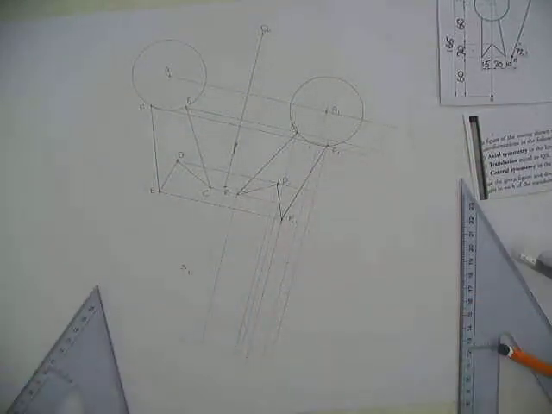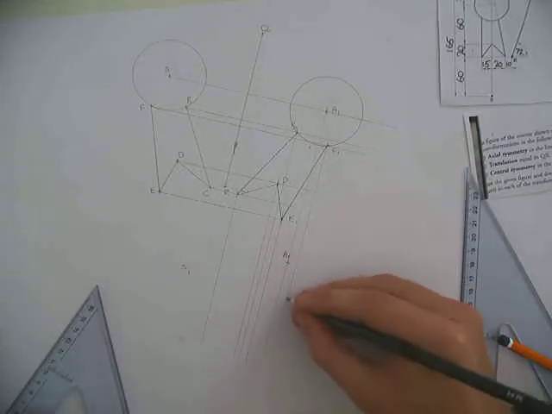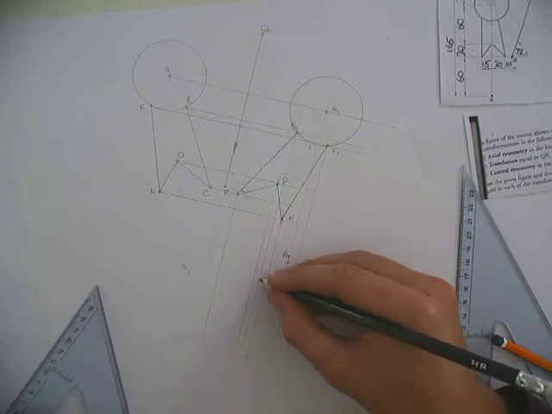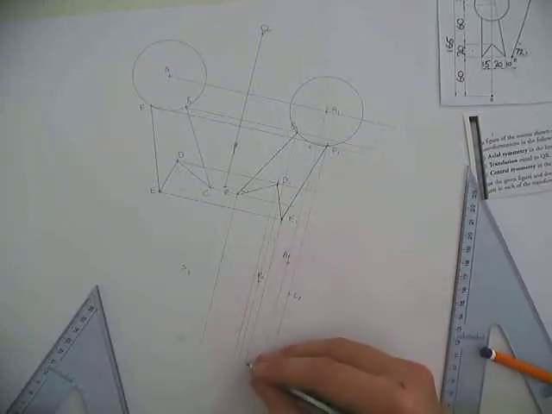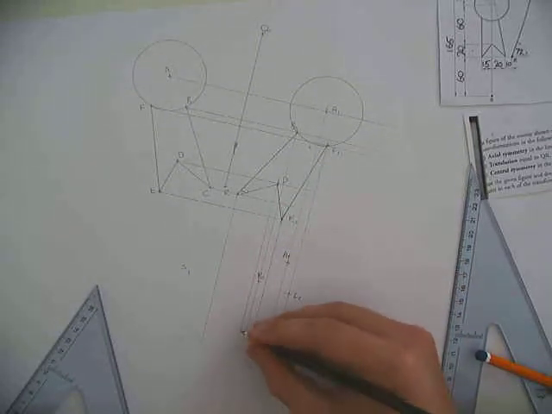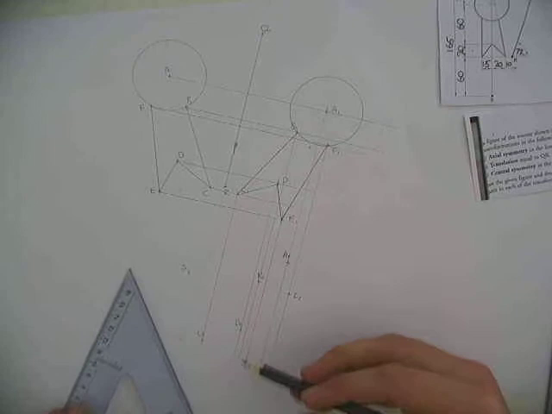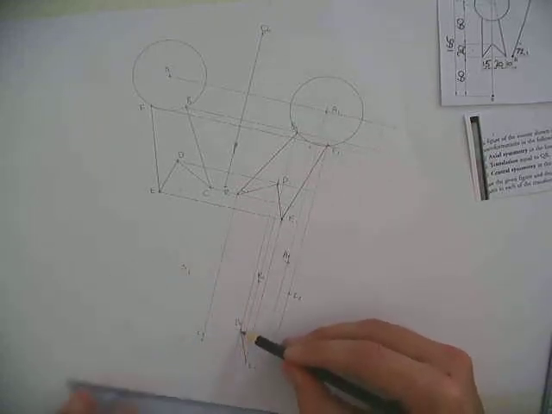Making sure to index each of my points and join them up in the same order. This is now A2, F2, E2, D2, and C2. And again, joining them up in the same order.